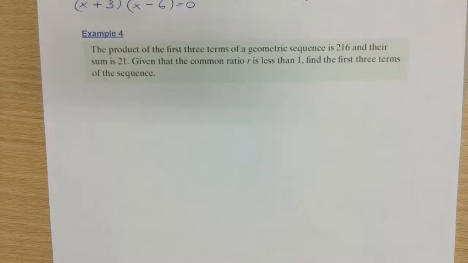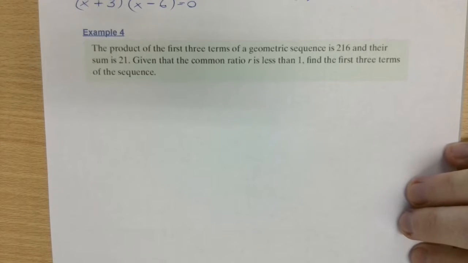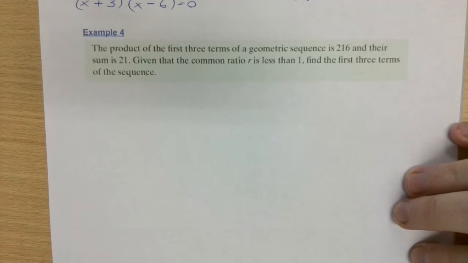So this video is the second part of geometric sequences. Example 4. The product of the first three terms of a geometric sequence is 216, and their sum is 21. Given that the common ratio is less than 1, find the first three terms of the sequence.